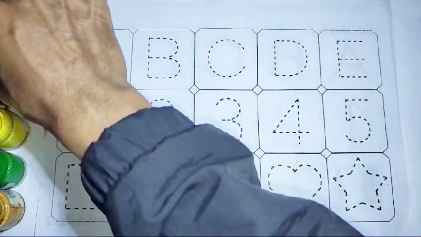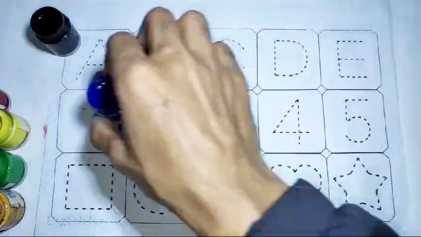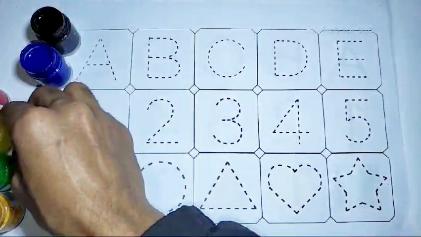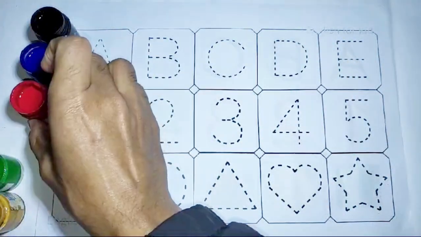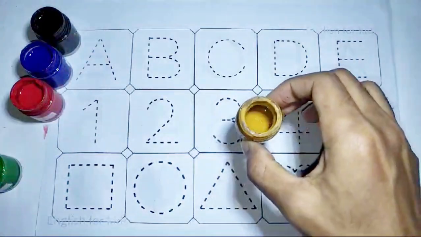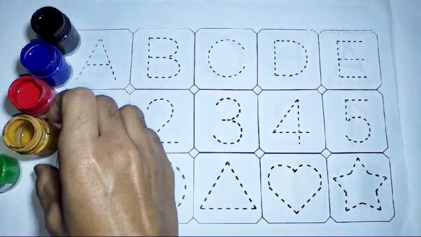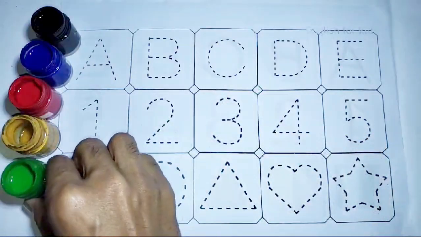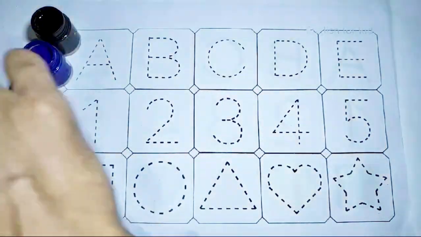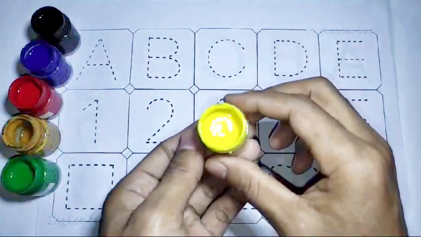The next one is blue color. Red color. Yellow ochre color. Green color. The last one is yellow color.